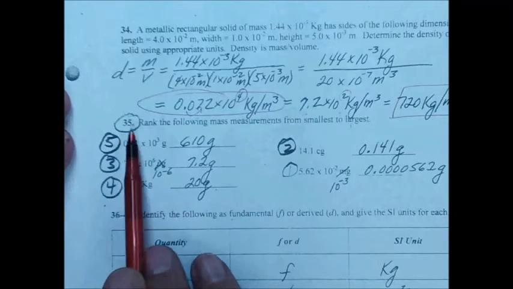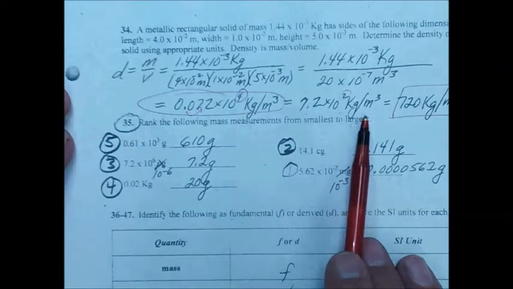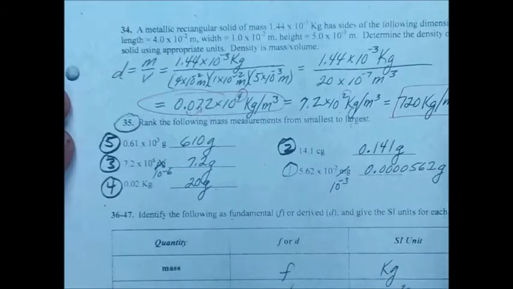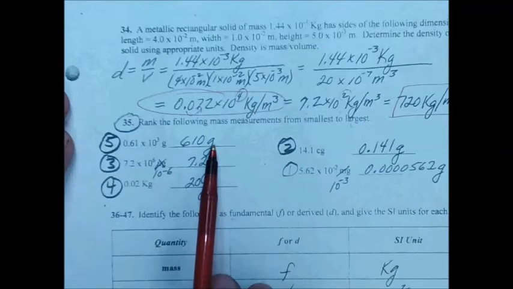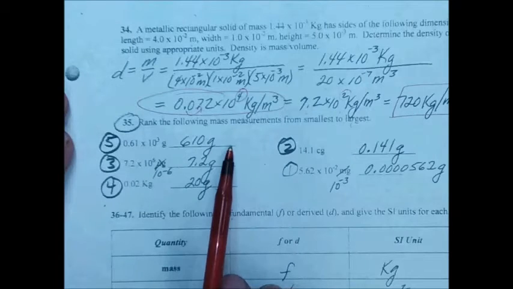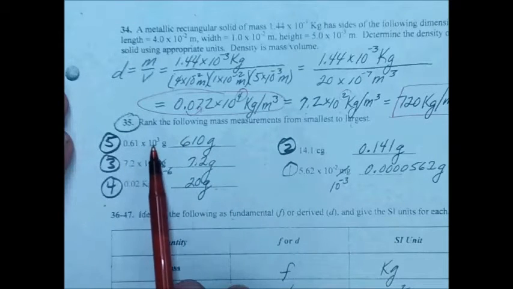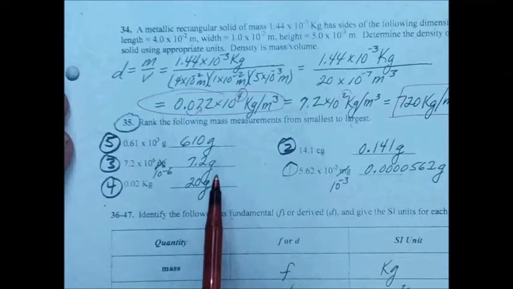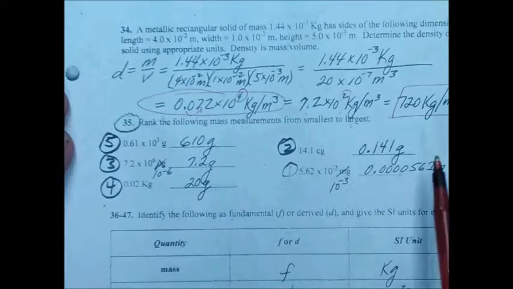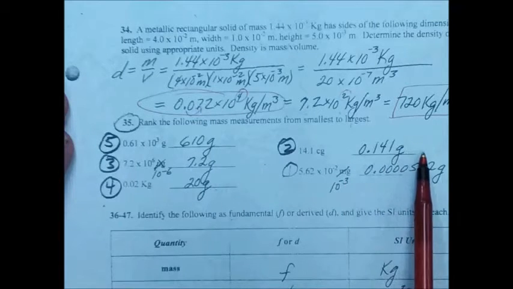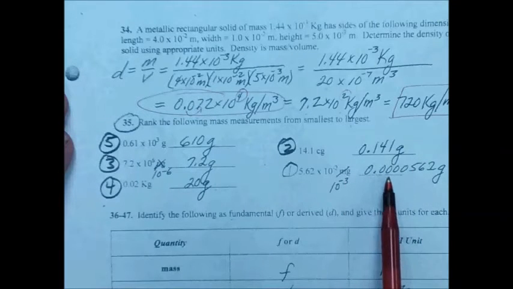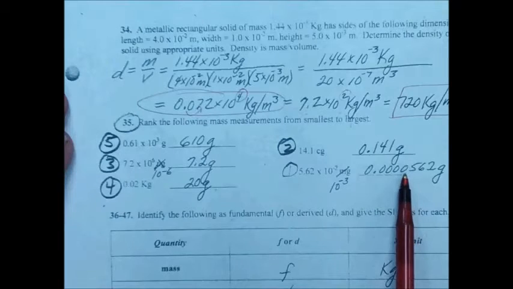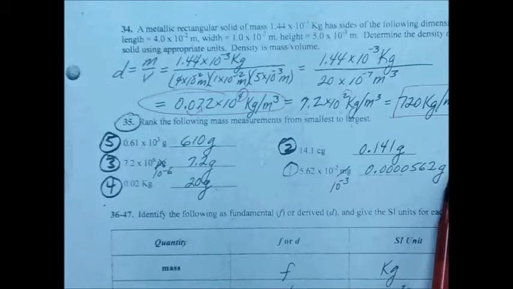Number 35, rank the following mass measurements from smallest to largest. The first thing we need to do is convert them all into a consistent set of units. So let's move them all to grams. 0.61 times 10 to the 3 is 610 grams. The next one is 7.2 grams. This is 20 grams. This is 0.141 grams, and this is 0.0000562 grams.